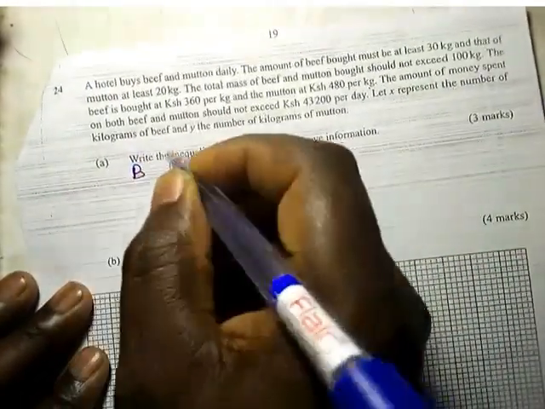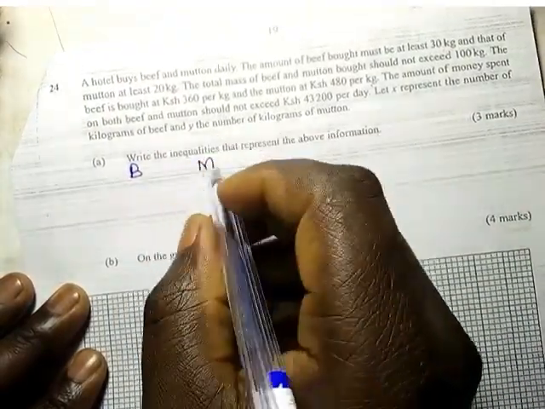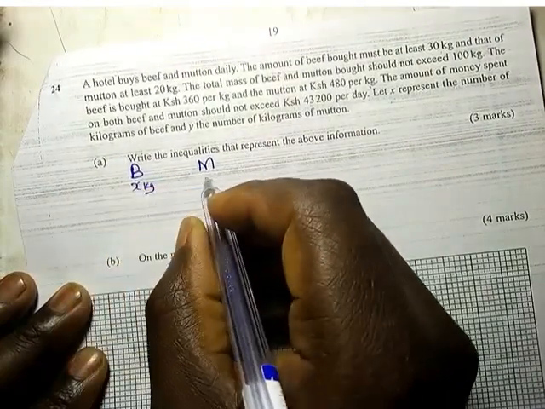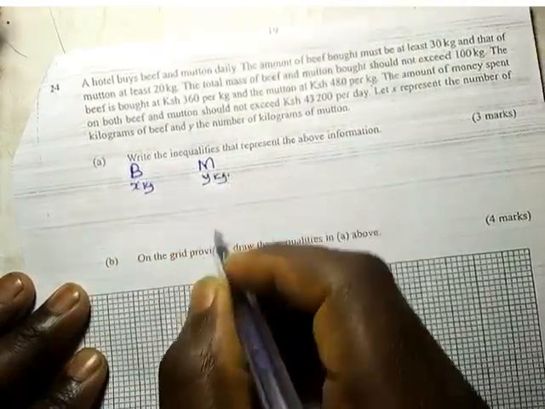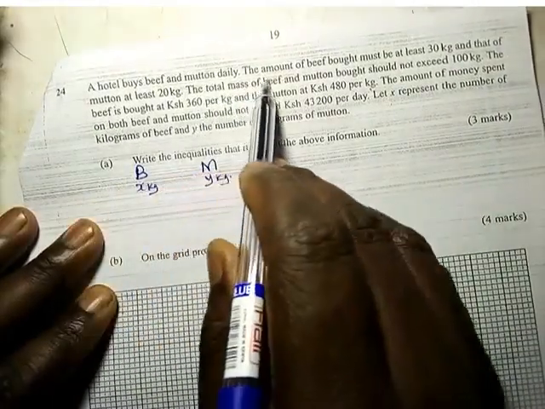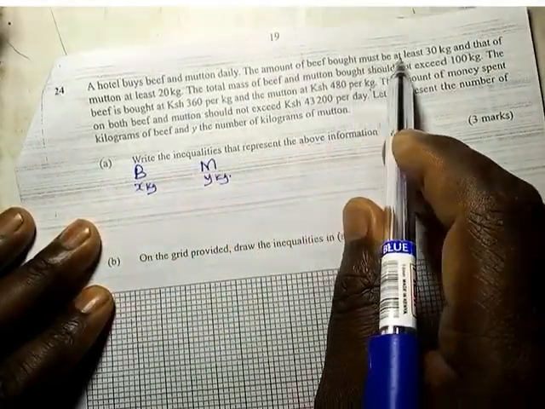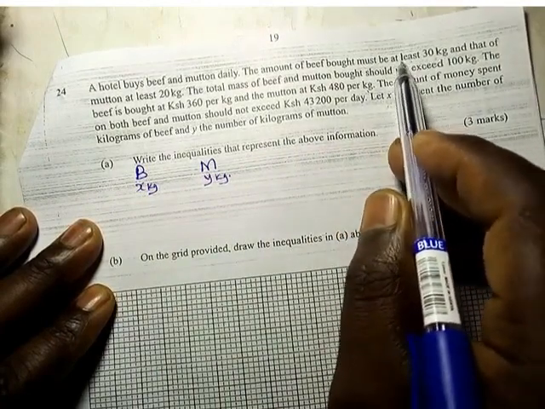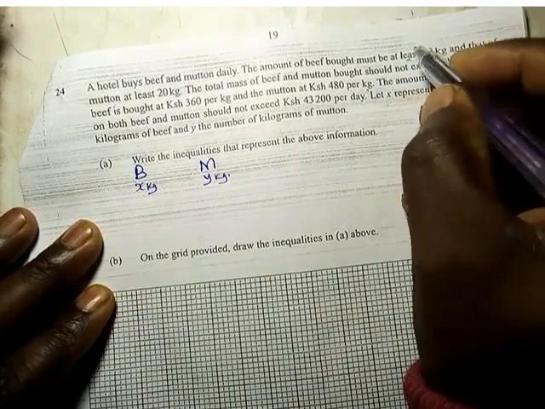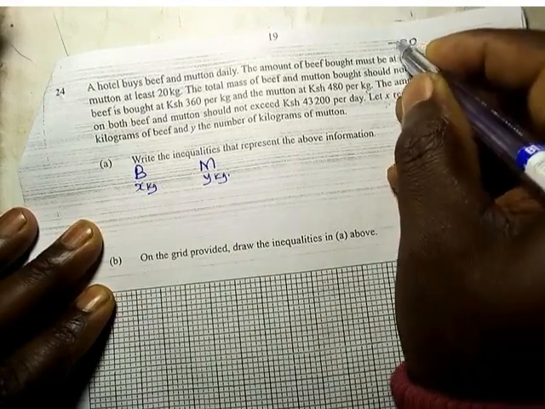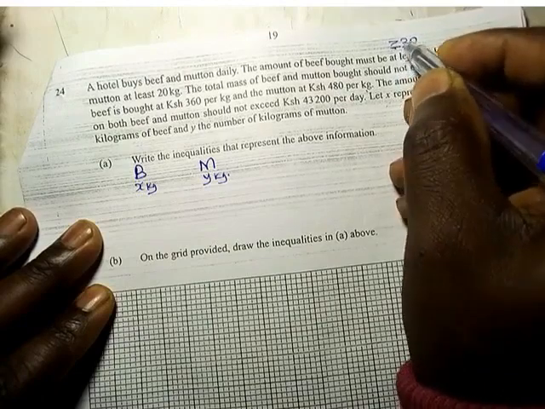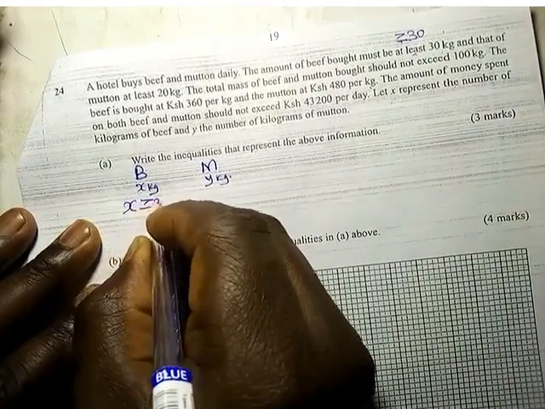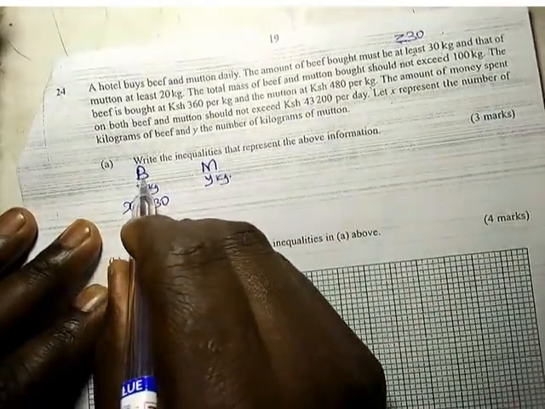So we have beef, we have mutton. X kg is for the beef, Y kg is for the mutton. So we are told that the amount of beef bought must be at least. Kwa hivyo kama ni at least inamaanisha the least unaweza pata ni 30. So it is greater than 30, greater or either equal to that. So that one it is X greater or equal to 30. Hiyo ni equation moja ya B.